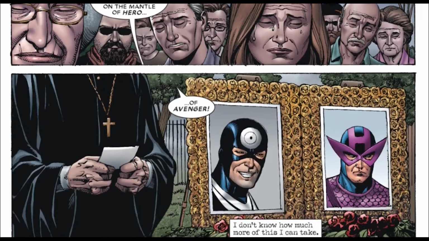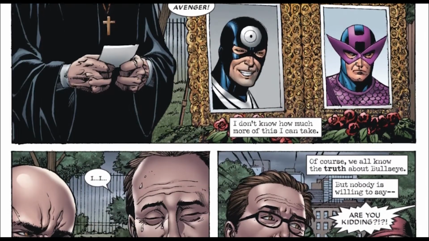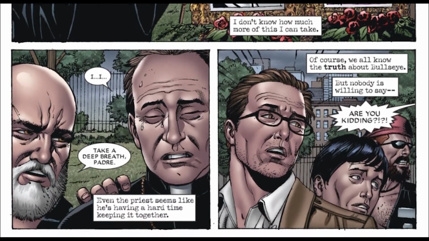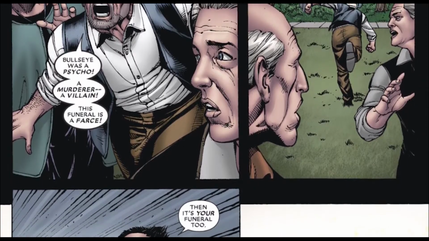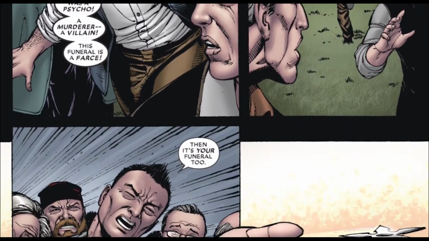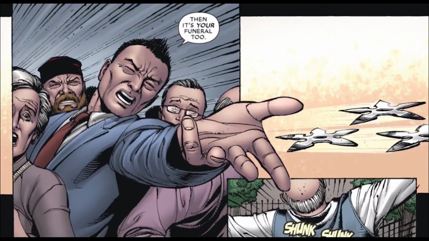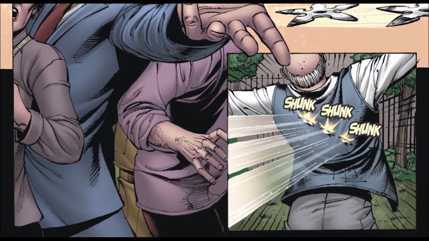Now, at this funeral, you have Ben Urich there as well, meaning that he could be there to report on this. Ben Urich at this point no longer works for the Daily Bugle. He left and formed his own newspaper called Frontline, which is supposed to be reporting stories that aren't part of some kind of overall agenda, except we're going to learn more about why he is here.